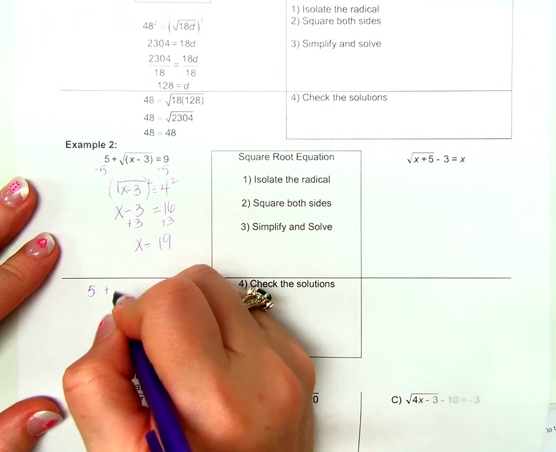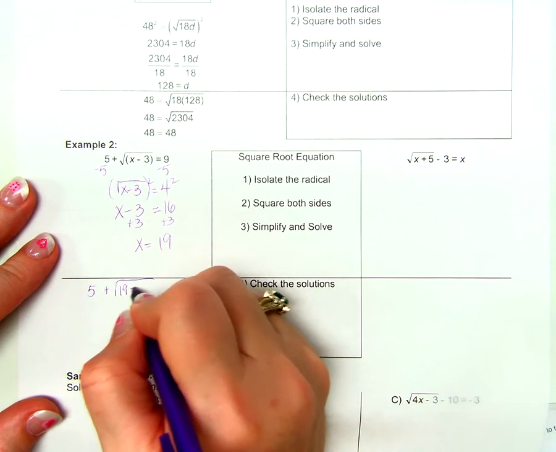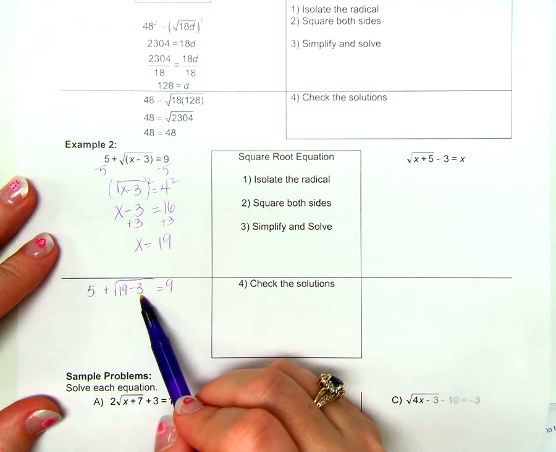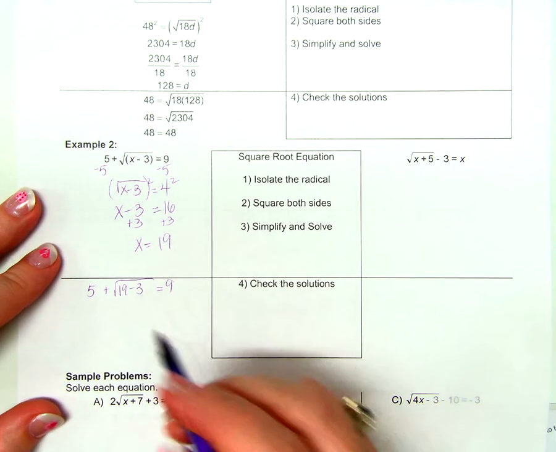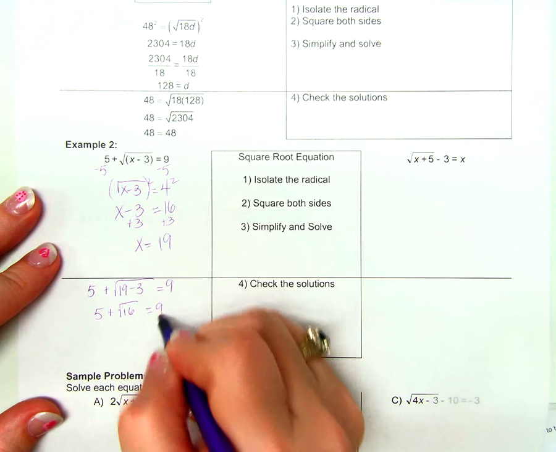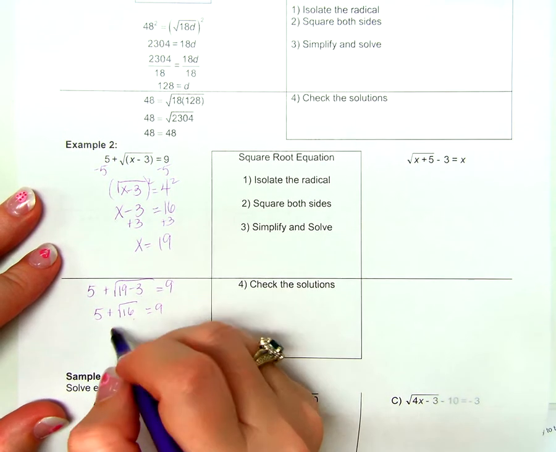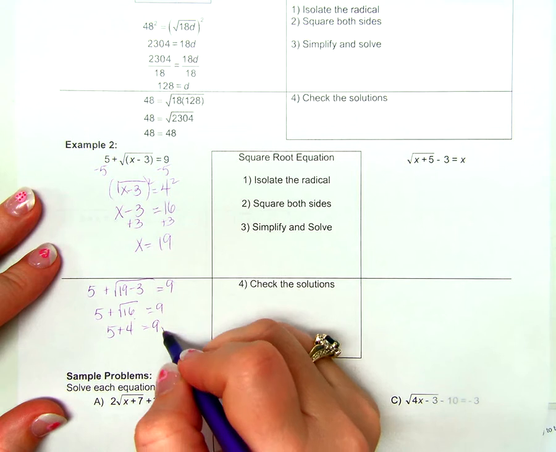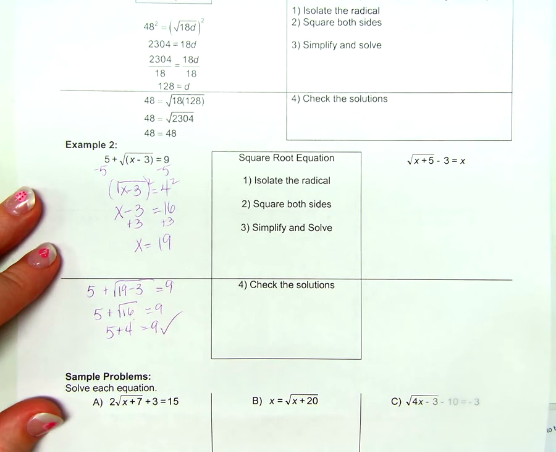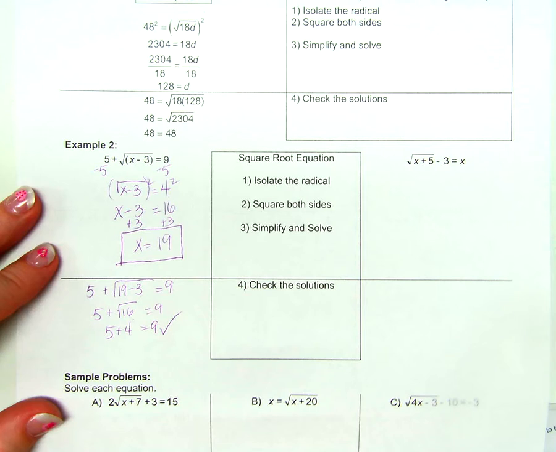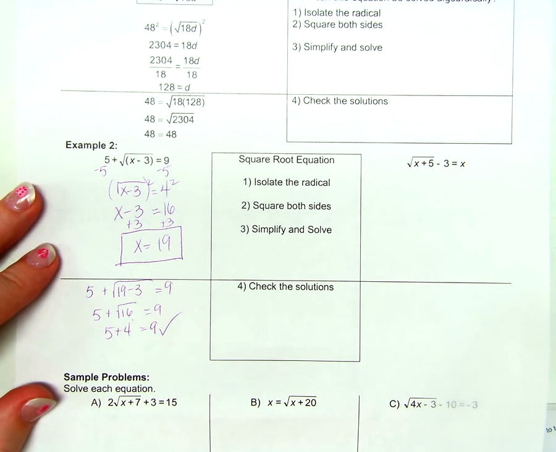5 plus the square root of 19 minus 3 equals 9. What is 19 minus 3? 16. So I have 5 plus the square root of 16 equals 9. What is the square root of 16? So 5 plus 4 equals 9? Yes, it does. So then I go back and box my answer because I know it's right. Okay? Any questions about this?